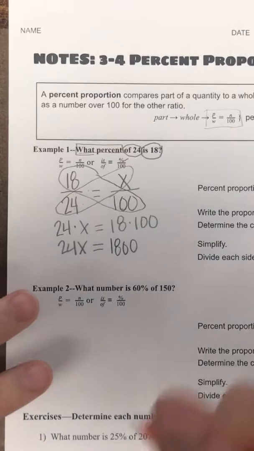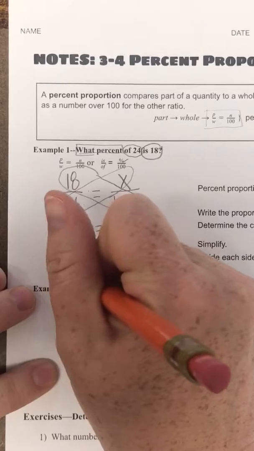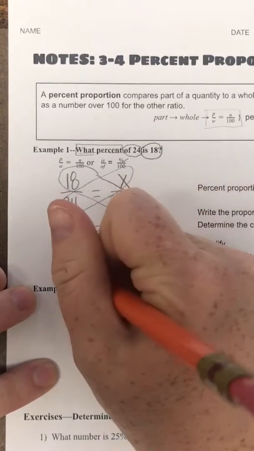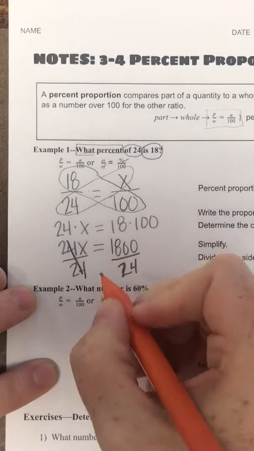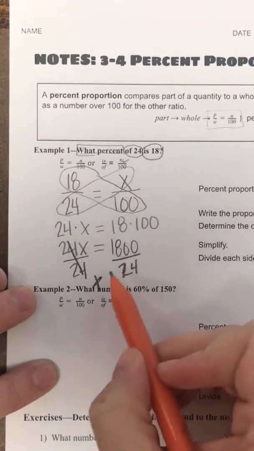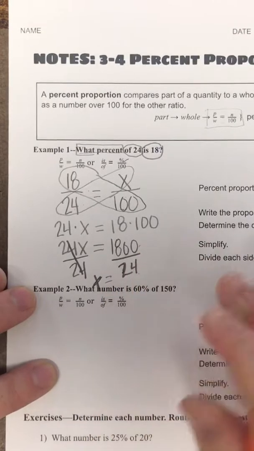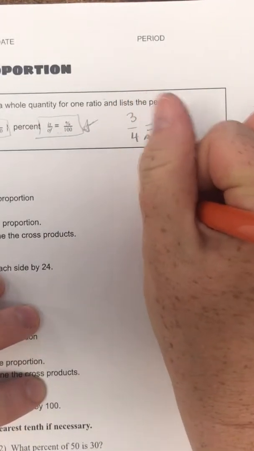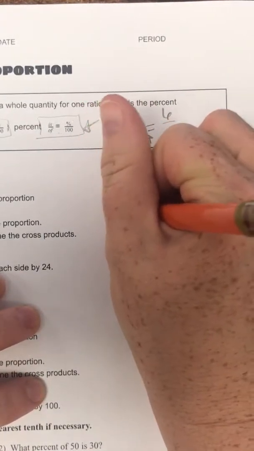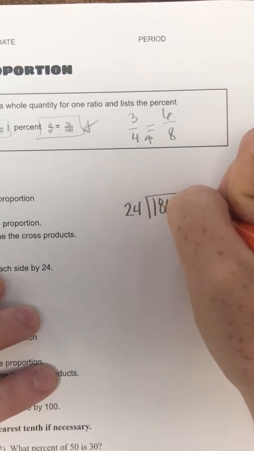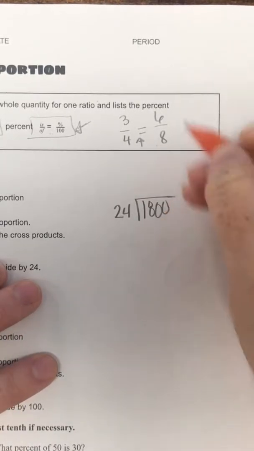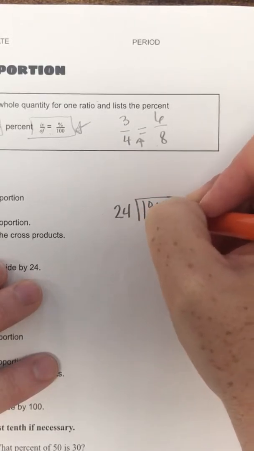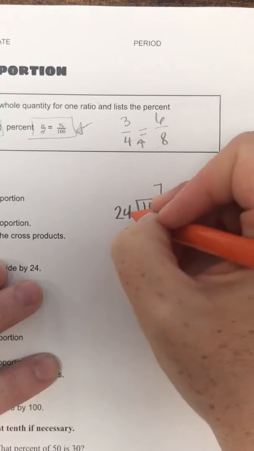So 24 and x are multiplying, so the opposite of multiplying is divide. We're going to divide both sides by 24, because what we do to one side, we have to do to the other. That cancels the 24 on the left and leaves you with x. I don't really have enough room right here, so I'm going to come over to the side and divide 1800 by 24. Making sure we're lined up, because a lot of times we have dividing woes for some reason.